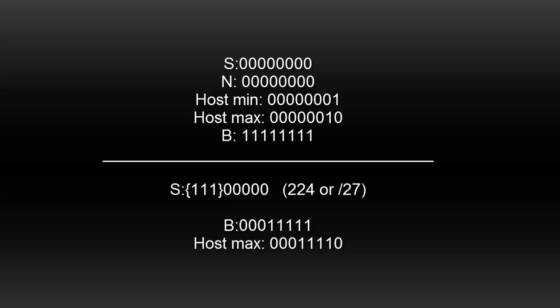Those stay as 1s. And now the mask will be 255, 255, 255, because remember all 1s is 255. And our new ending, it was at 0, so our new ending is 224, also known as a /27. Very important to note that.